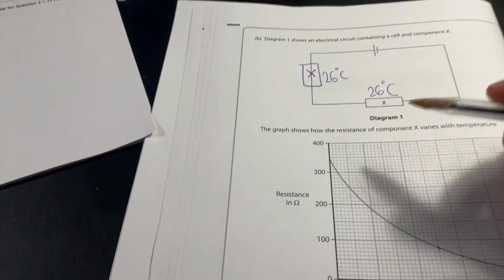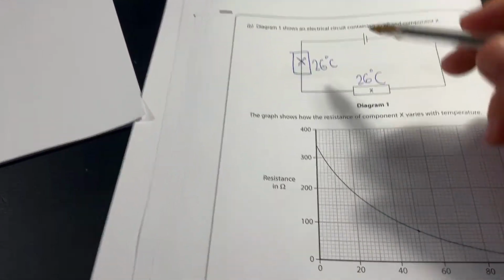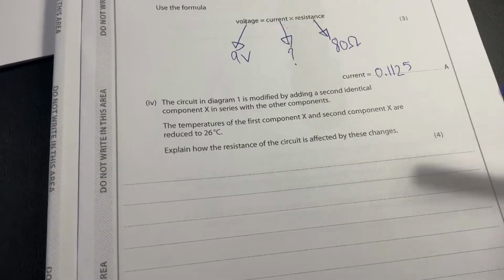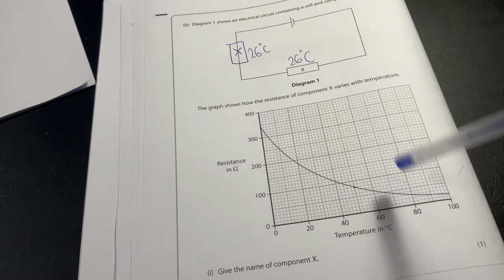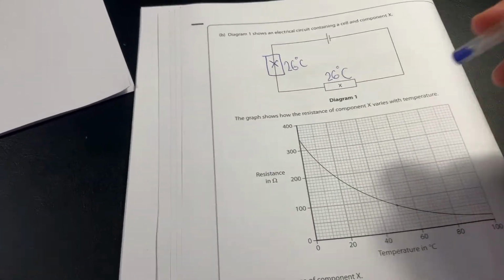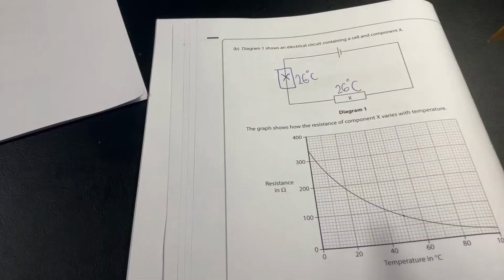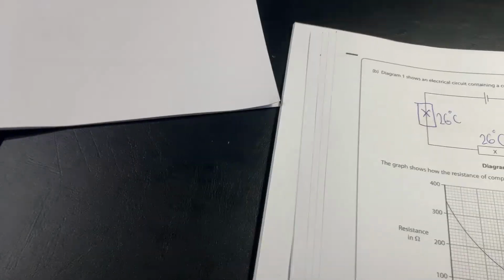Now, ideally, what that means is that if we transfer the 26 degrees set in the question, then I would have twice the resistance I would have had initially if I started with 26 degrees Celsius and only one of the resistors, okay?